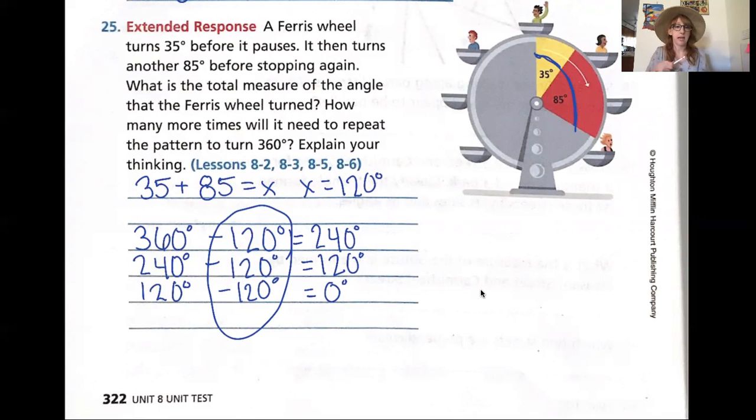It would take 2 more times to repeat the pattern, but if you write 2 or 3, as long as you explain which one, either 2 more times or 3 times total, would answer that question. Either way is fine. So make sure that you do the math and the explanation. You do need some words for that. Explain your thinking. This is a big part of our 4th grade learning, explaining our math in words. Make sure that you include the words in your explanation.